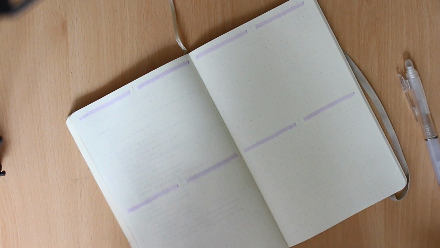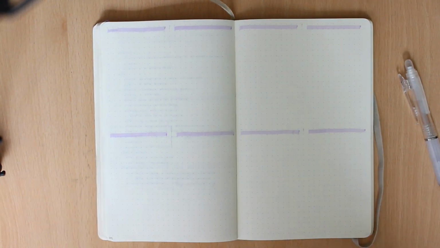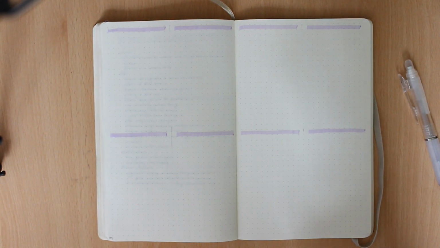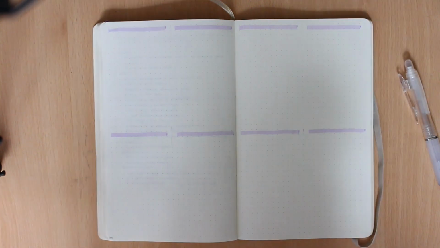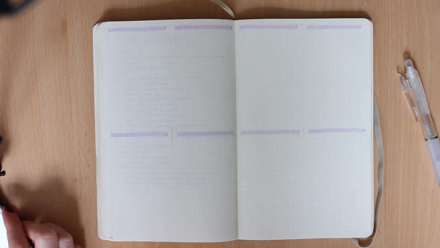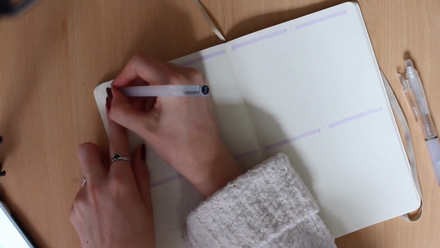With these lines, I don't really care if they're particularly even or anything, as long as they're not insanely all over the place. I take a pretty chilled approach to my bullet journal at the moment. I am not very particular about it. Then I'm just going to use my phone calendar to fill in any events that I have, and also the dates, because I don't know the dates in my head.